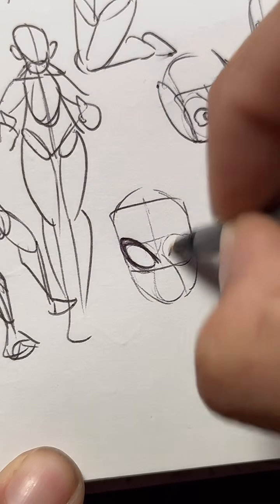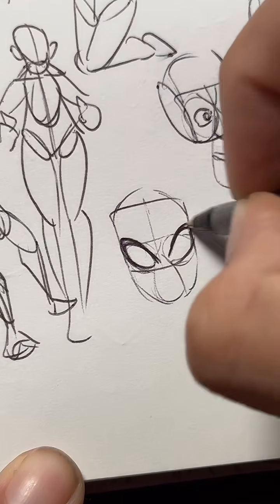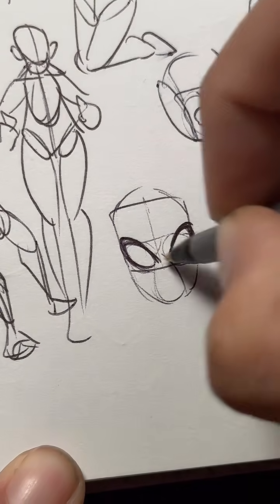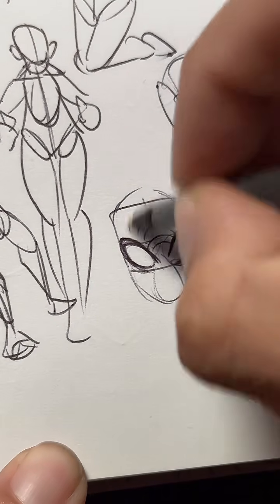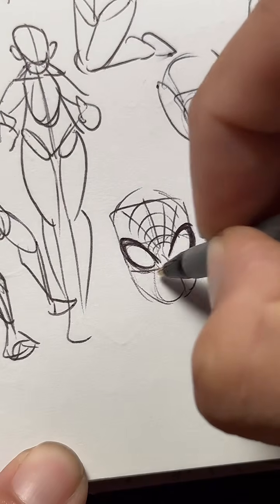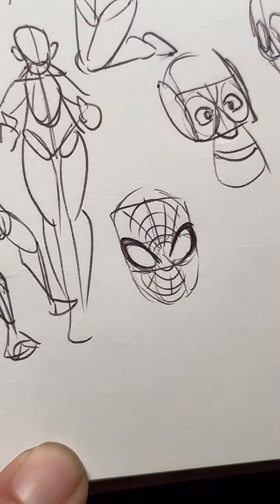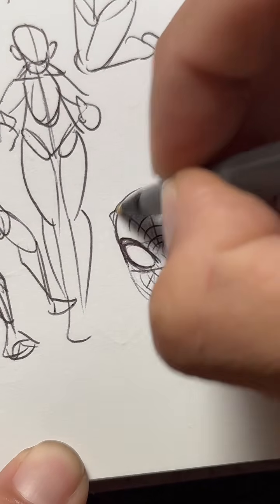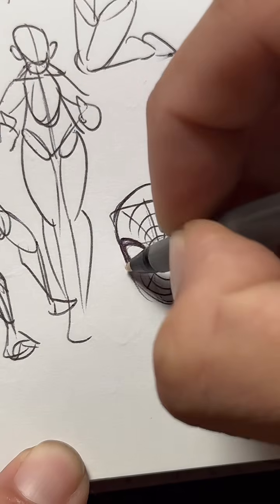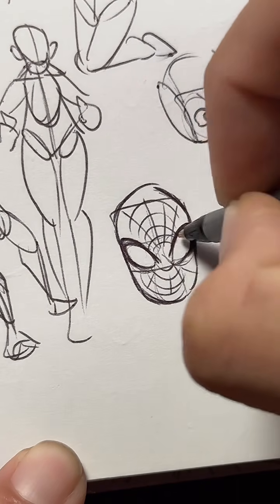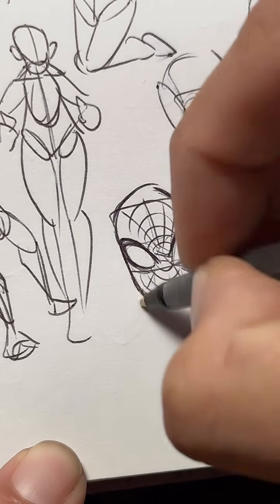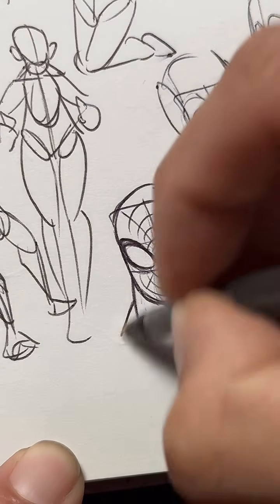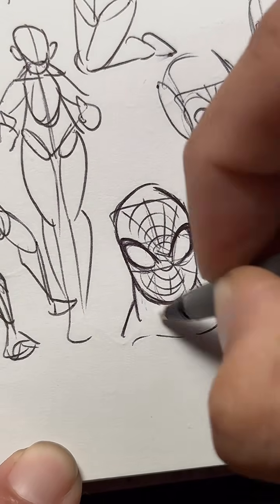Make it thicker through the back. And then draw your pattern. Ta-da! Spider-Man in like 2 seconds. Oh my God, Spider-Man is so hard to draw. Oh, look at him.